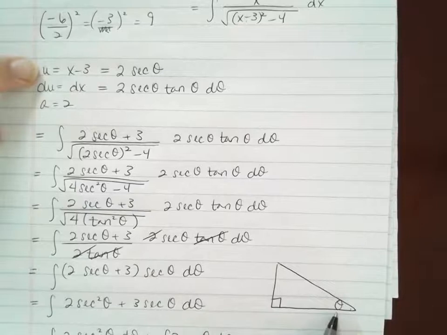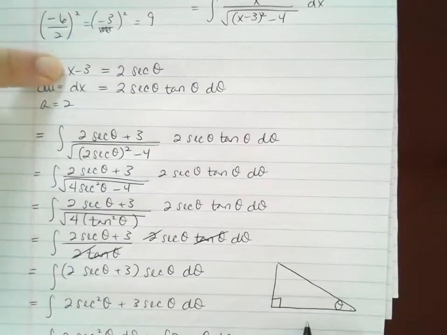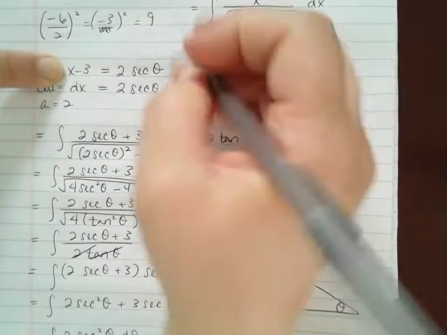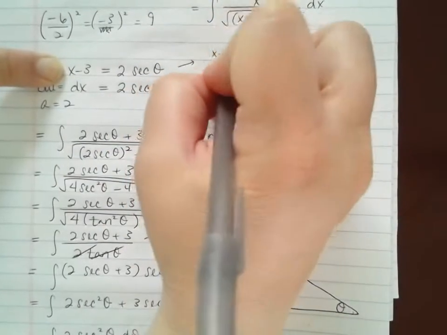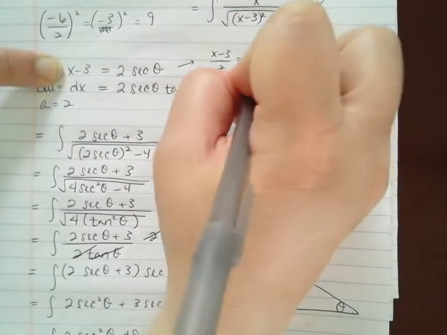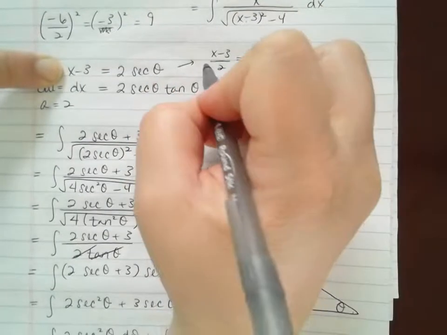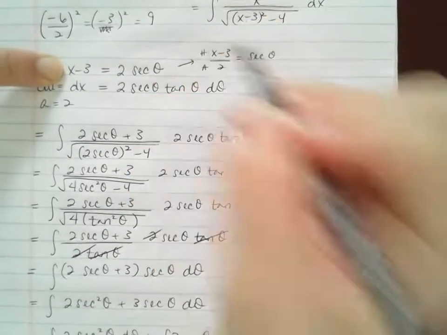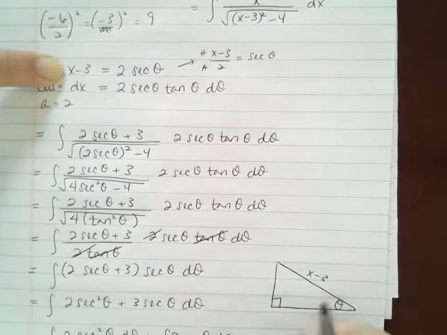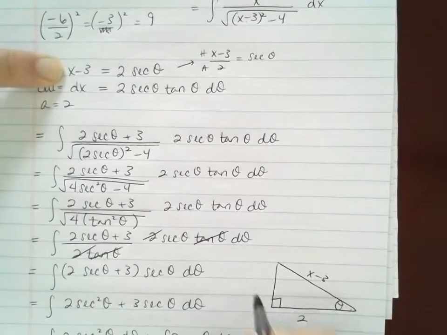Secant of this theta, secant is the reciprocal of adjacent over hypotenuse, so it's hypotenuse over adjacent, is equal to this statement solved for secant. So if I solved this for secant, I would get x minus 3 over 2. And then adjacent would be the bottom, and the hypotenuse would be the top. The Pythagorean theorem would give you the other side.